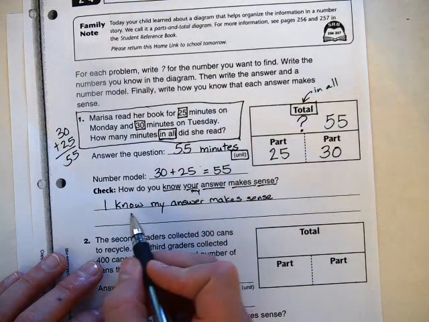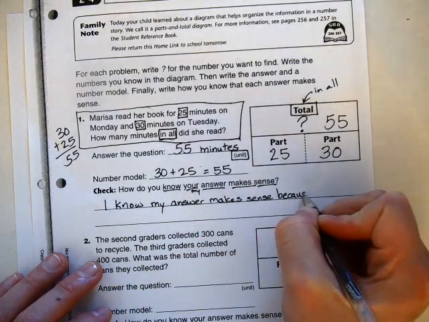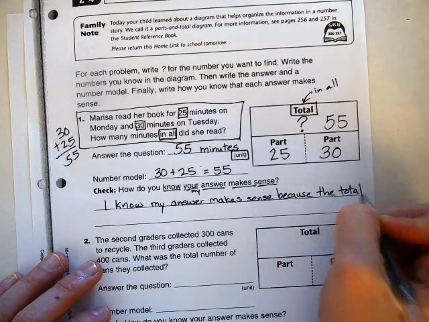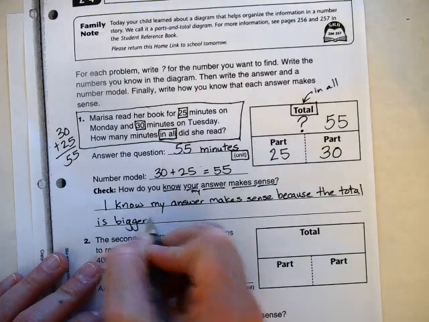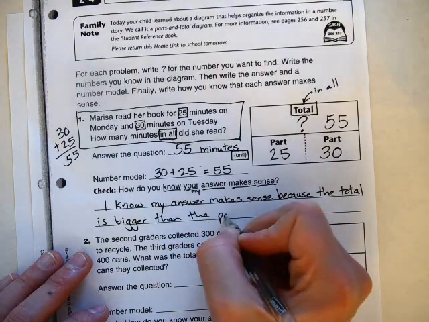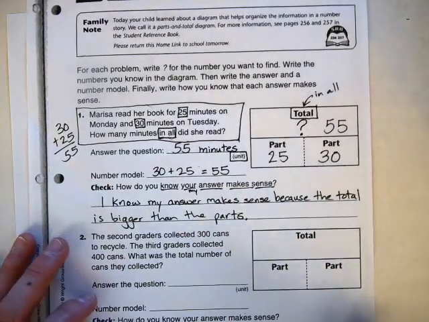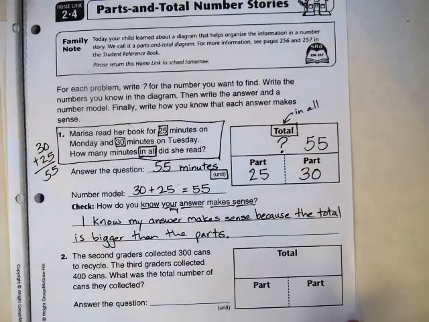That's wonderful. So I know my answer makes sense because the total is bigger than the parts. Okay, so that's one way to know that your answer makes sense. And this is how you solve parts and total number stories.